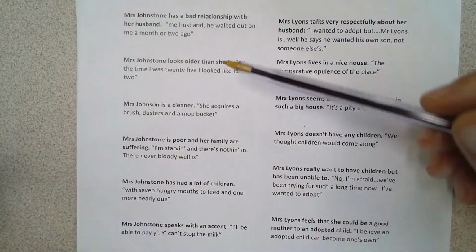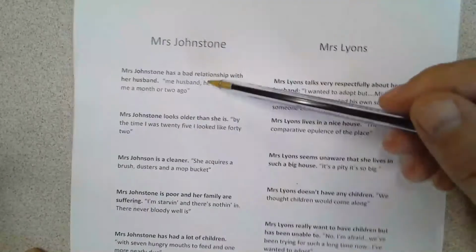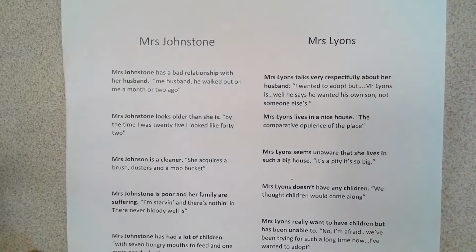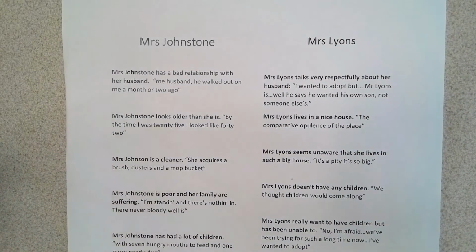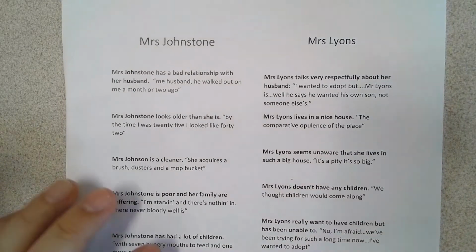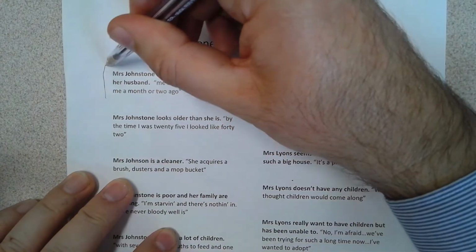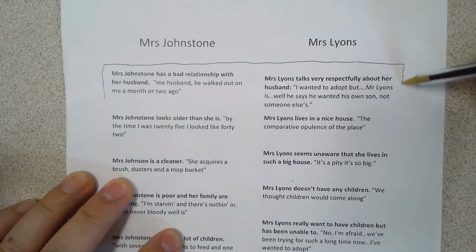So I've got a number of things that I've learnt about Mrs. Johnstone in this column, and a number of things I've learnt about Mrs. Lyons in this column. I would like you to see if you can find any similarities or differences. There are lots and lots of differences here, and one or two similarities. What I'm going to focus on is these two here.